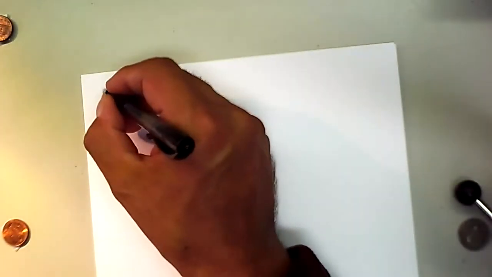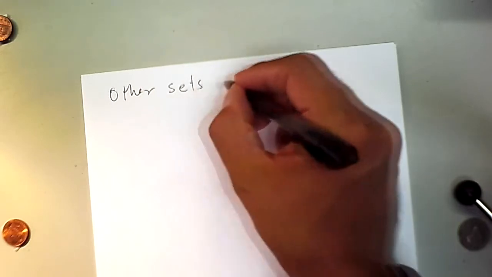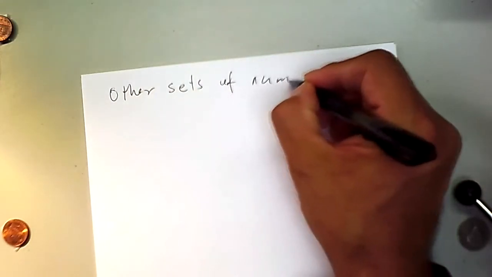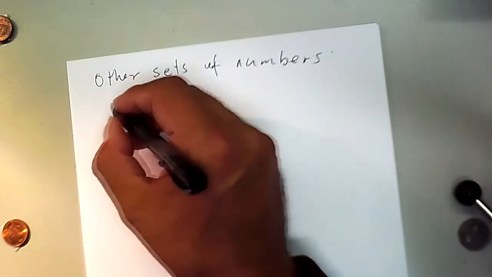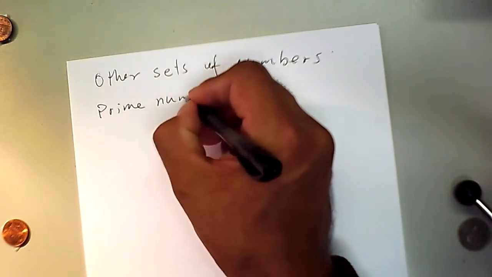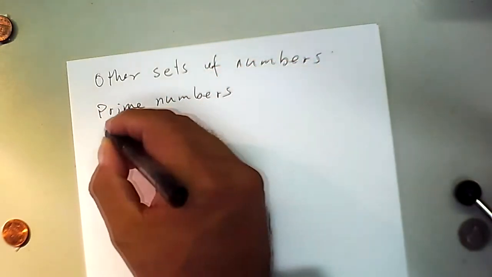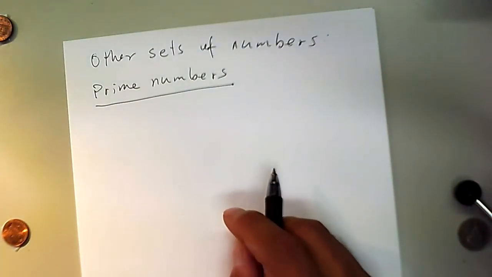So other kinds of sets of numbers, I include this set of prime numbers. I don't think there is a particular letter for them.